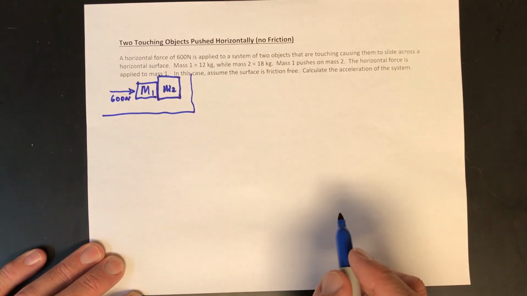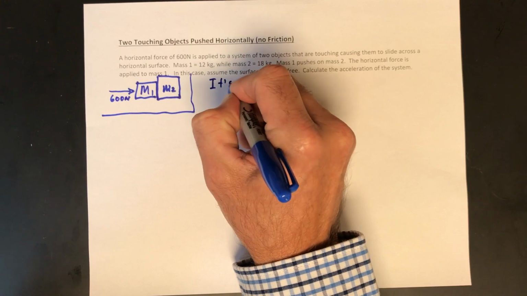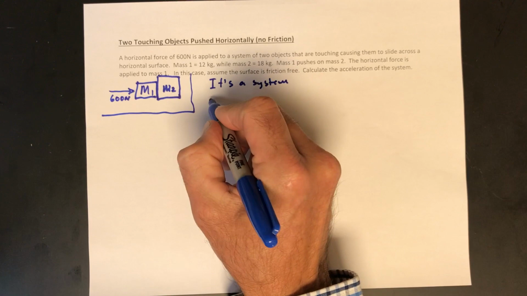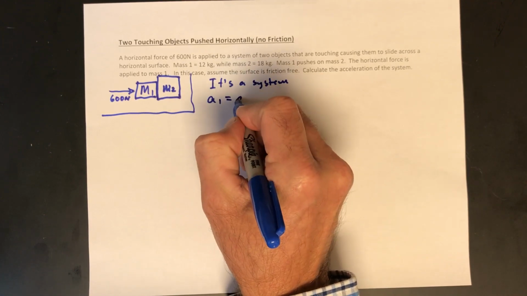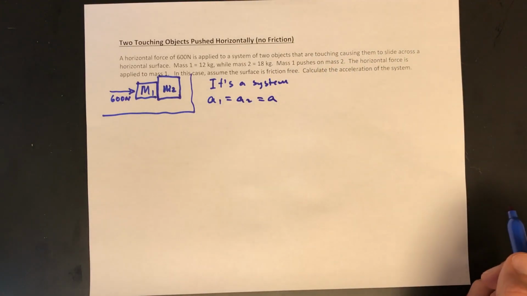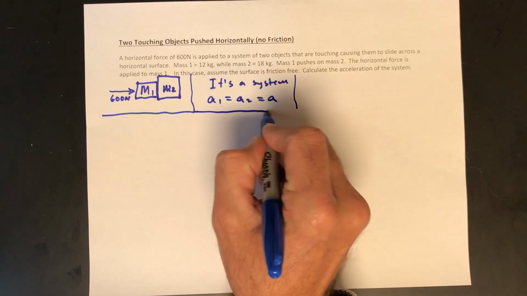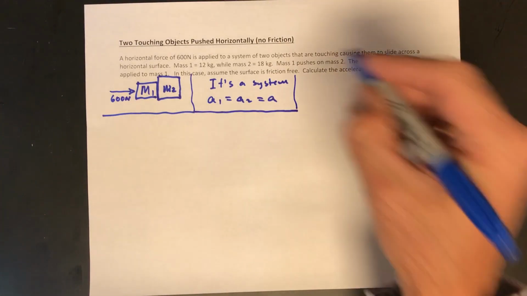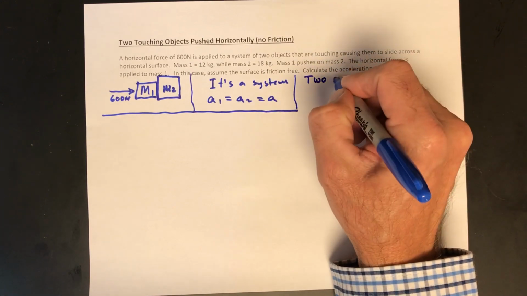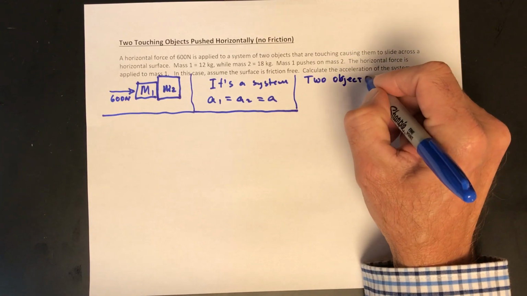So I want to point out a couple of things. Since it's a system, we know that the acceleration of object 1 has to be equal to object 2. So let's just call that A for the entire system and for each object. The other thing that we want to point out is that we have two objects here that are touching.